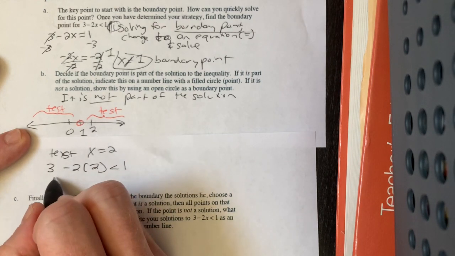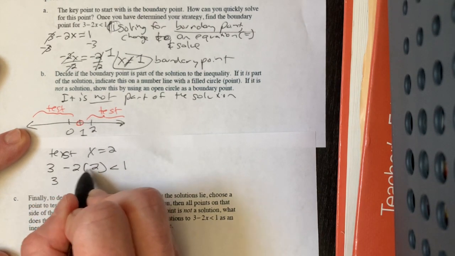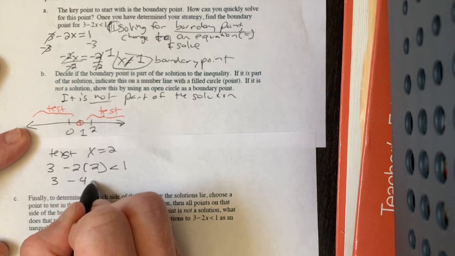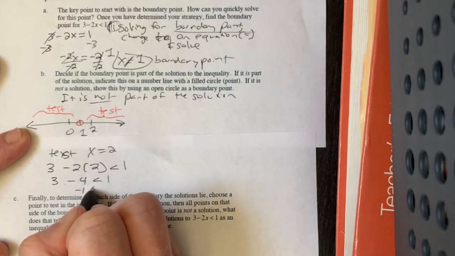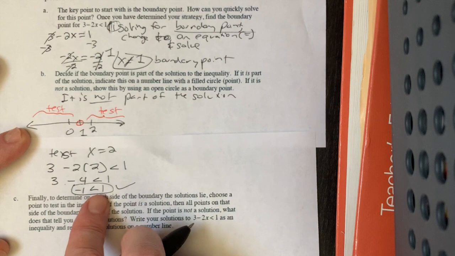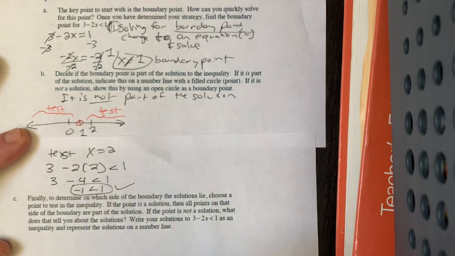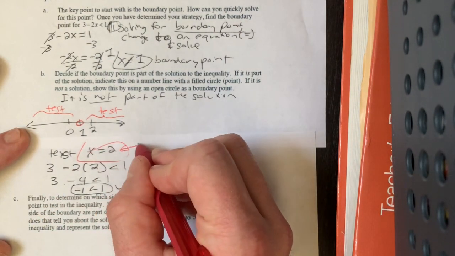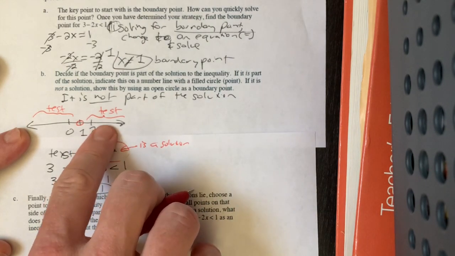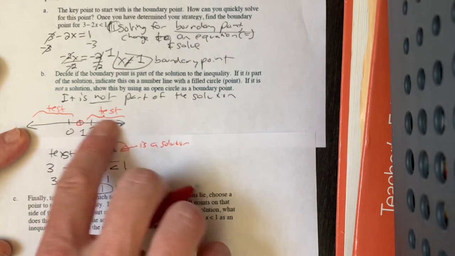And now I'm going to actually follow PEMDAS because I'm plugging in. So multiply first. Negative 2 times 2 is negative 4, and that's less than 1. So 3 minus 4 is a solution because negative 1 is less than 1. So x equals 2 is a solution. That means anything higher than 1 is going to be a solution to this.